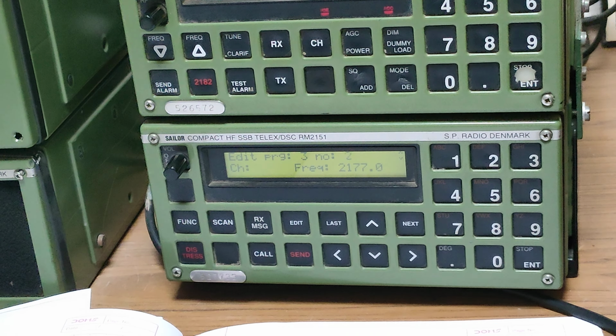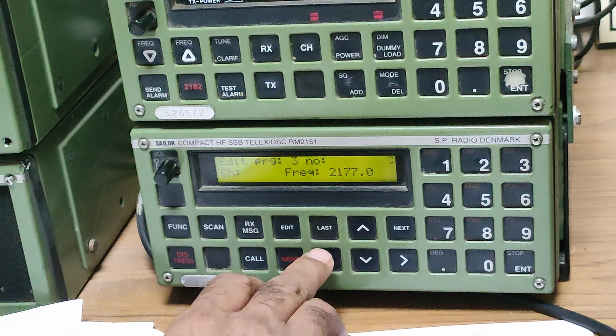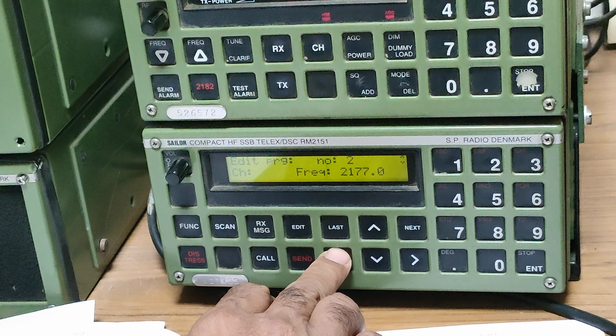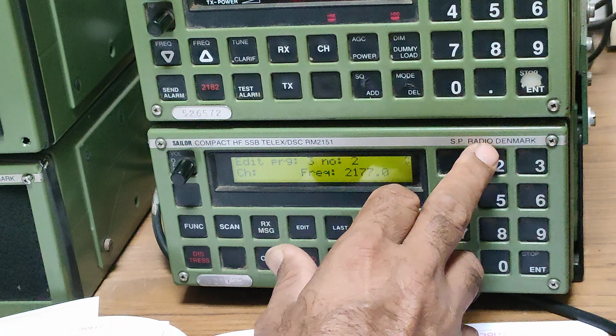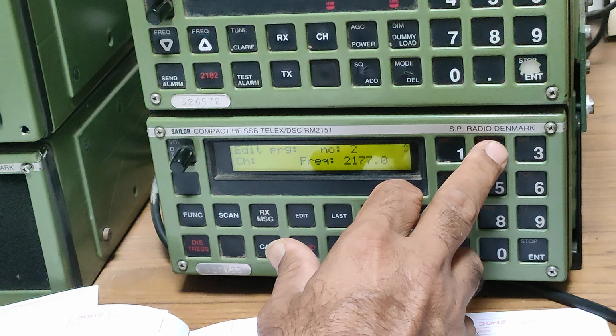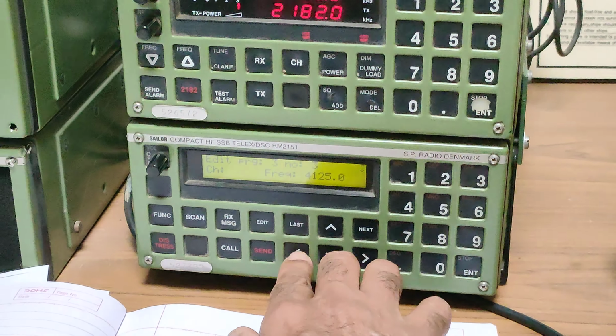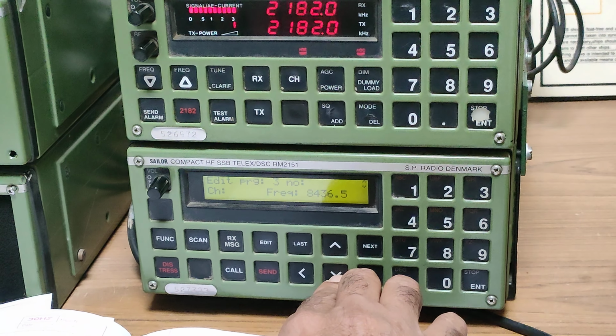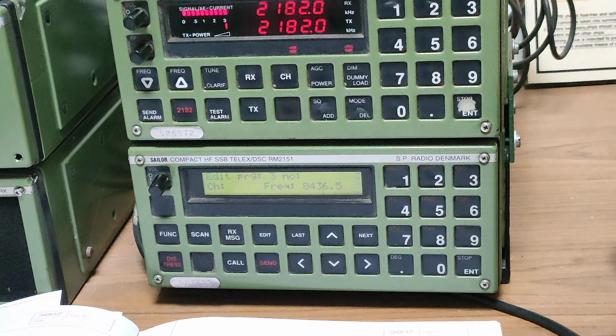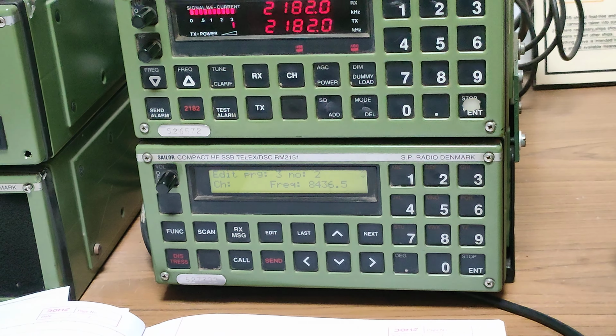Supposing I want to now put a listening frequency. Go to the list of kilowatts, so go back and check. Is it correct? Yes. Okay, so understood this part? Chalo, go.